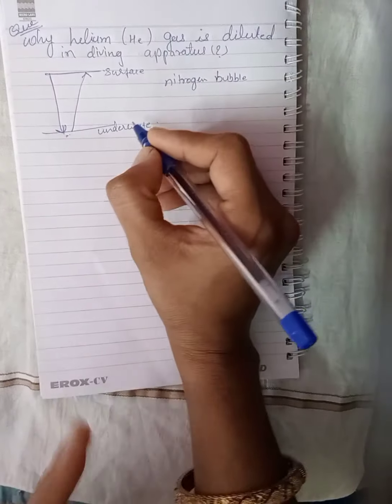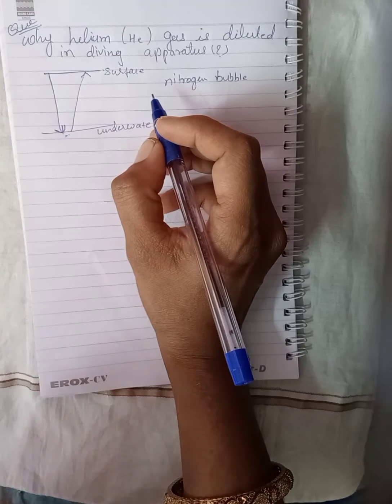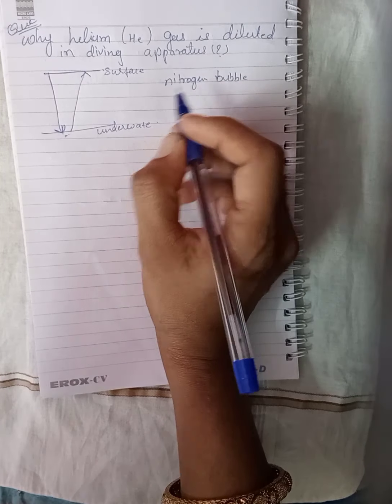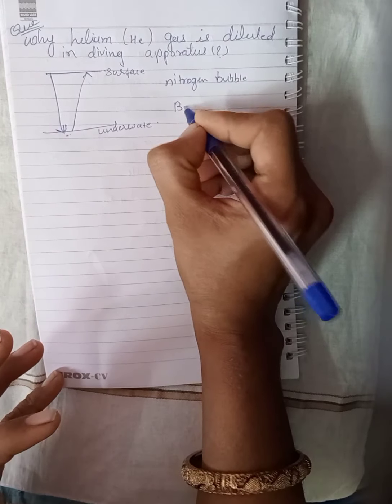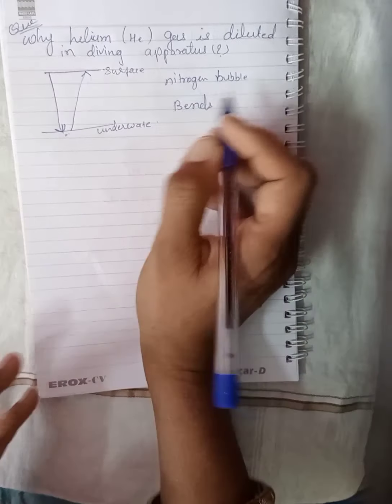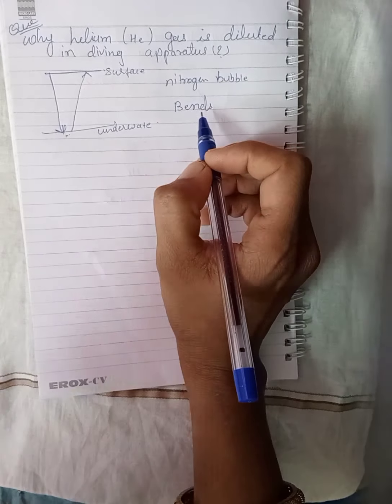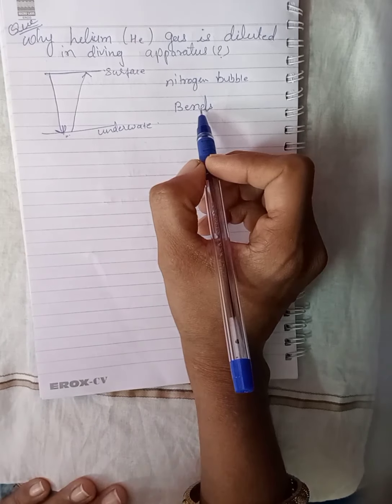That bubble will block the capillaries and also create a medical condition called bends, which is very painful and also dangerous to life.